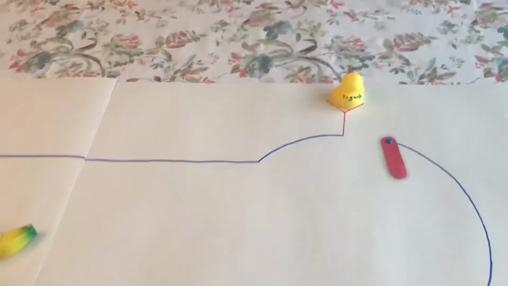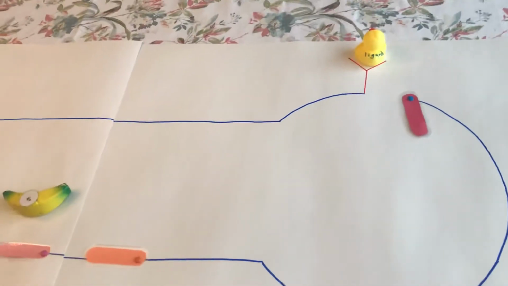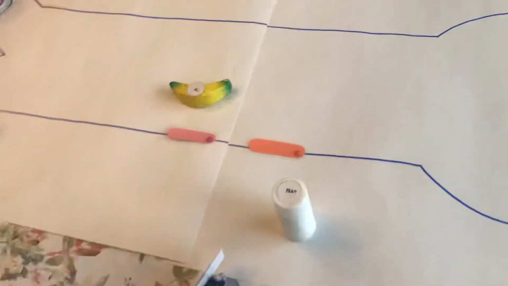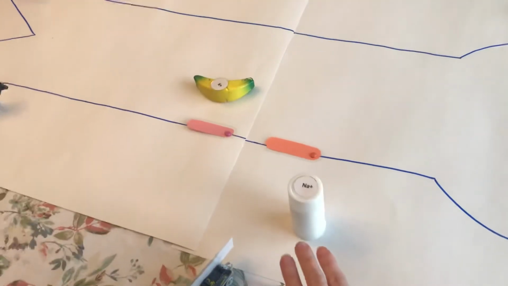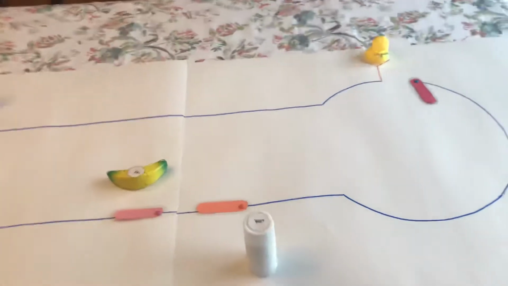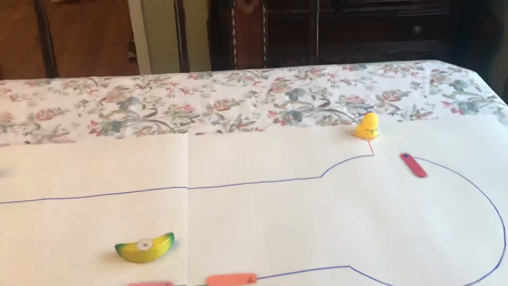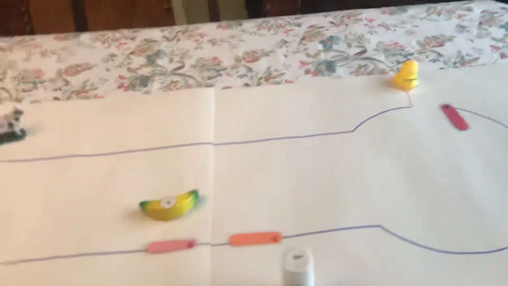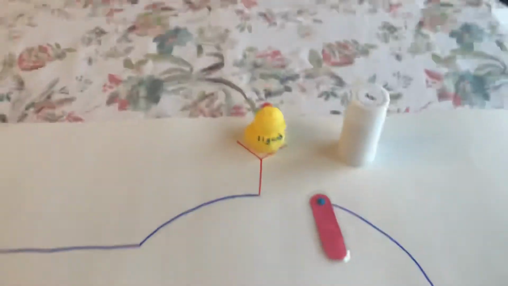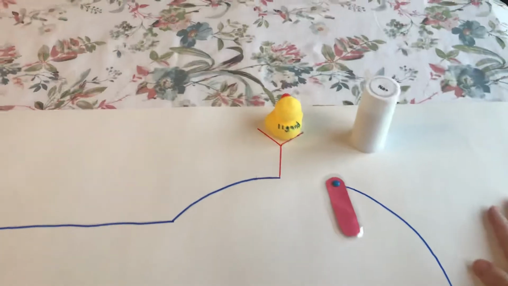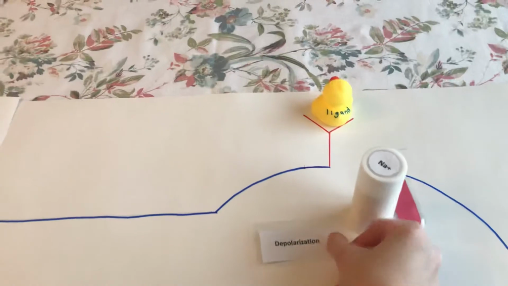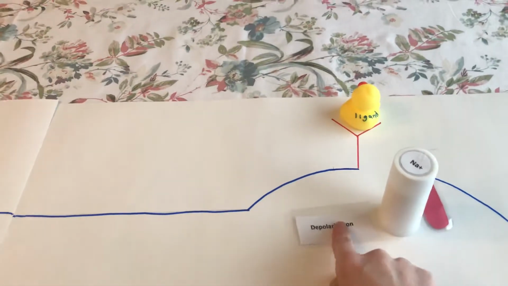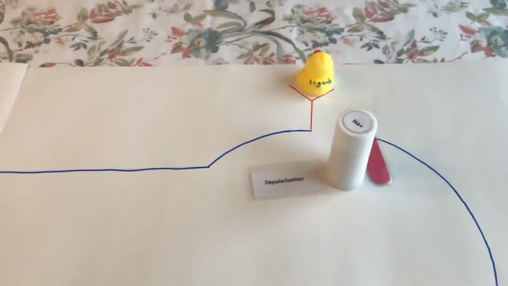Now remember, when we are at rest, the potassium is located inside our cell membrane. Sodium is located on the outside of our cell membrane. So we are going to bind that ligand. In this instance, this is a sodium channel, so sodium is going to flow into the cell. That's going to cause a depolarization of this membrane. The membrane potential is going to become less negative.